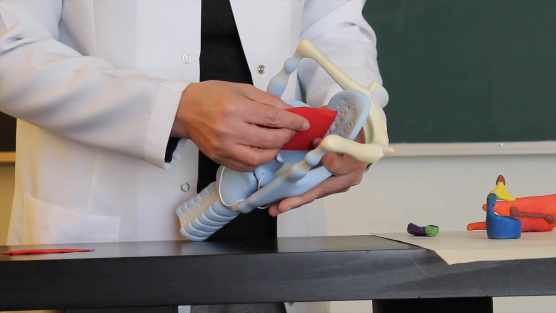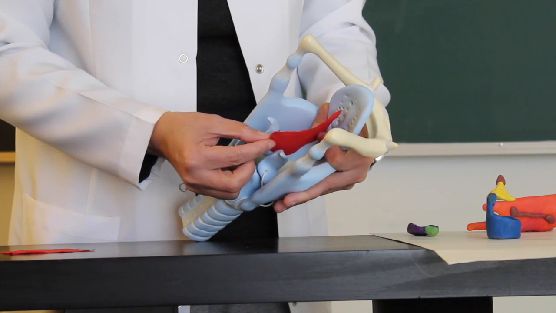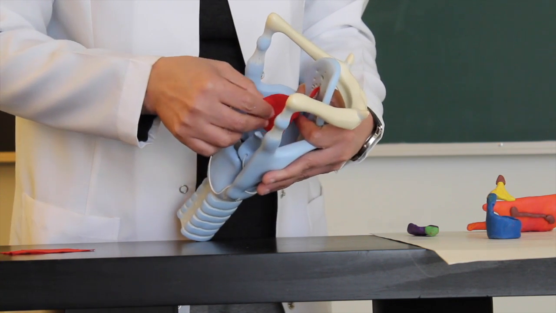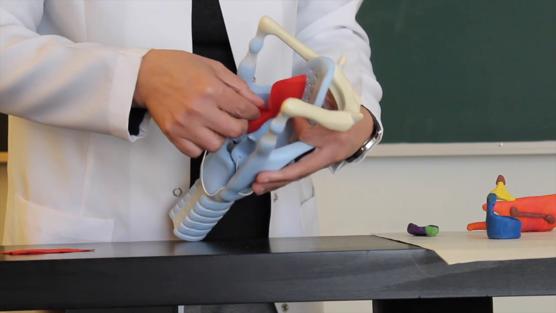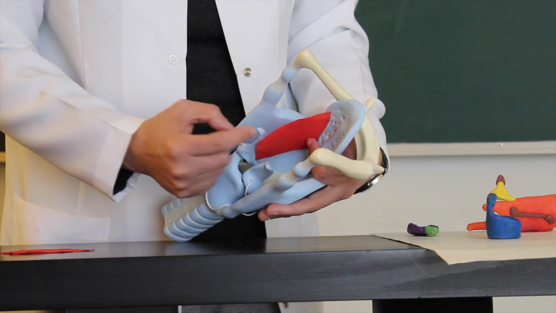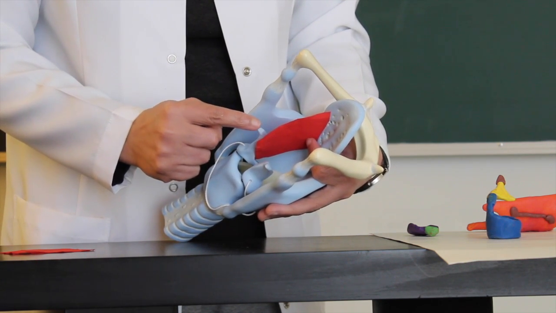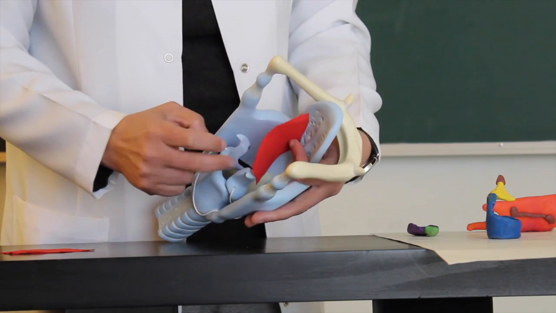While the posterior border is way smaller, and it is occupying the space between the apex of the arytenoid, where the corniculate cartilage is sitting, and the vocal process of the arytenoid.